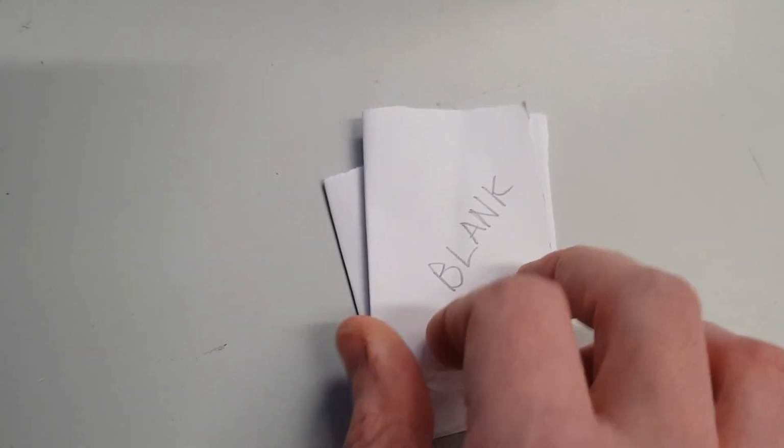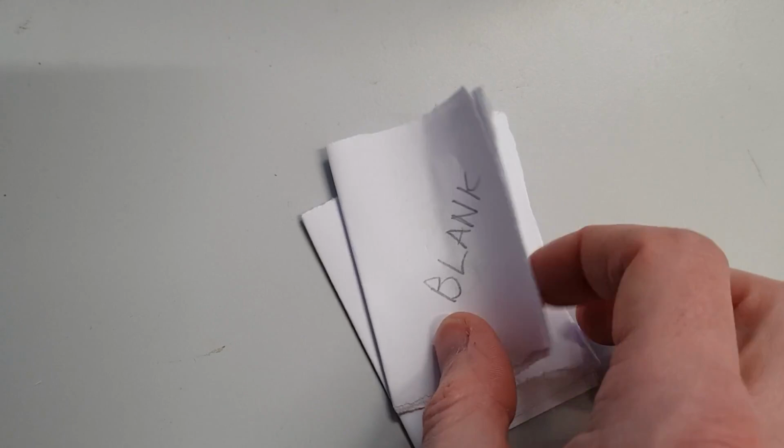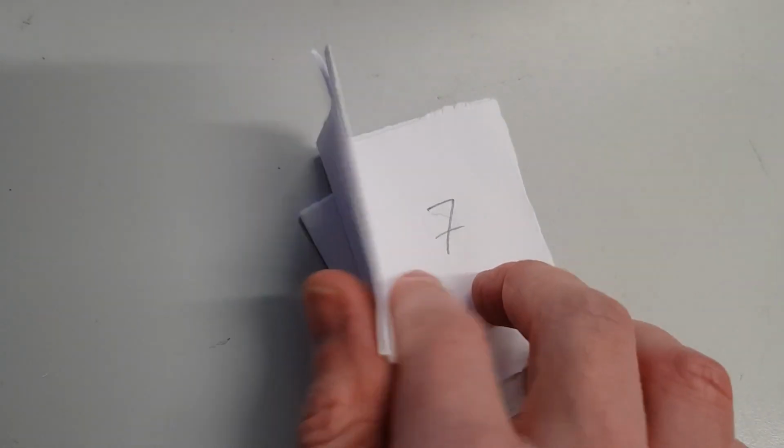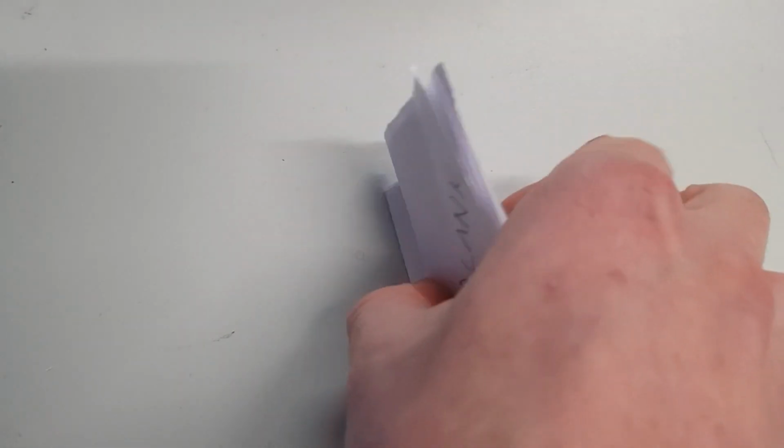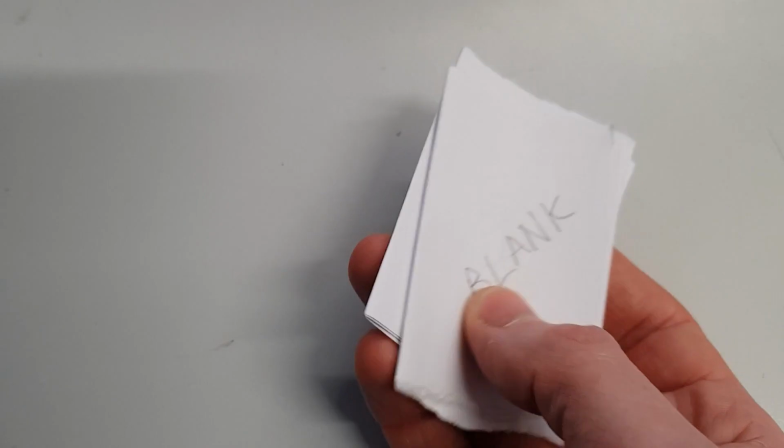So I need the front and back page to be blank because that will potentially get glued to the book cover. And then I need to split the pages up into smaller sections, which will then get bound together.